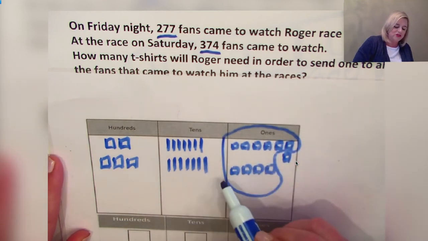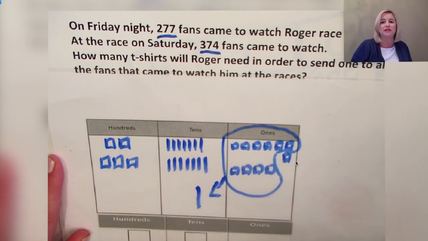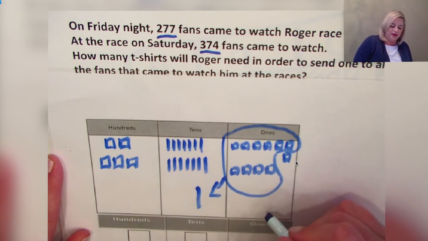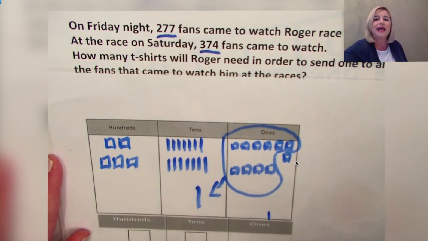And then I'm going to draw an arrow to show I'm trading in my 10 ones for 1 10 rod. Now I'm going to place my new 10 rod right here. So what will I do now? Yes, I'm going to go ahead and put 1 down here for 1 ones. That's all I have left. Now let's go on to the tens place.